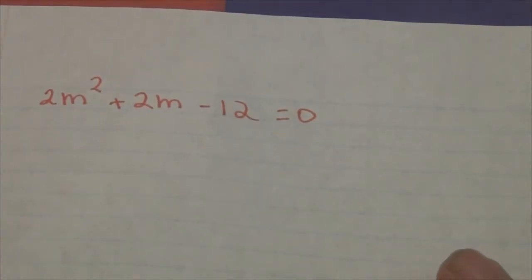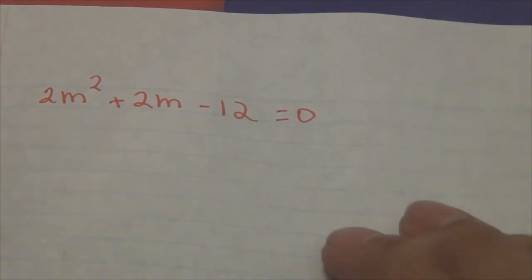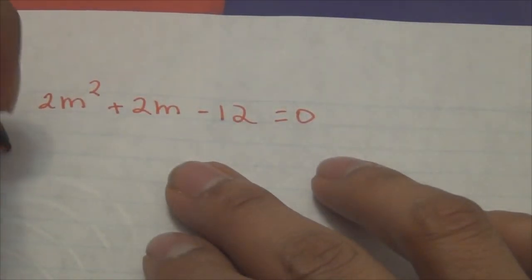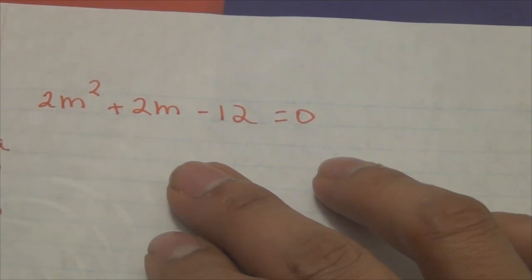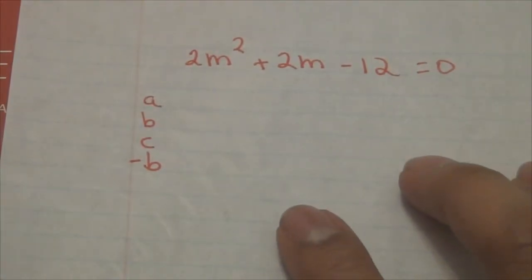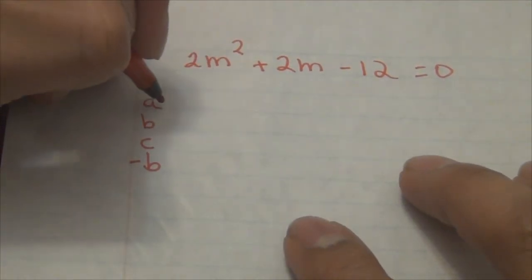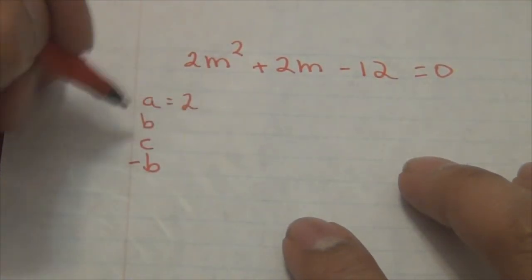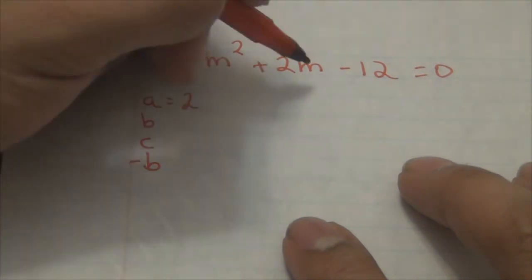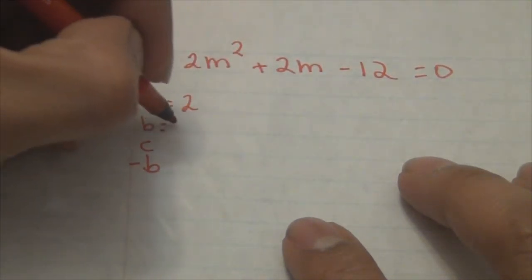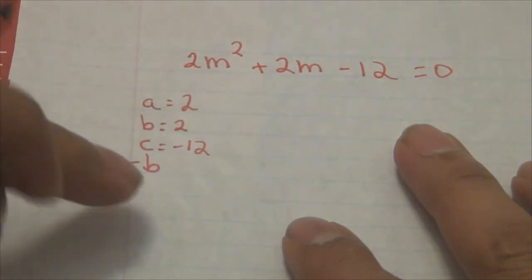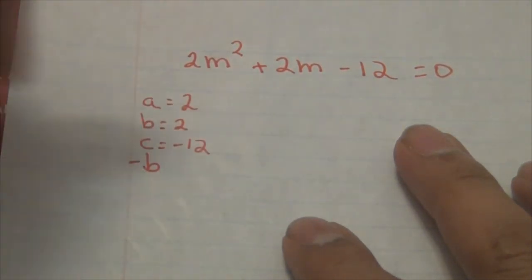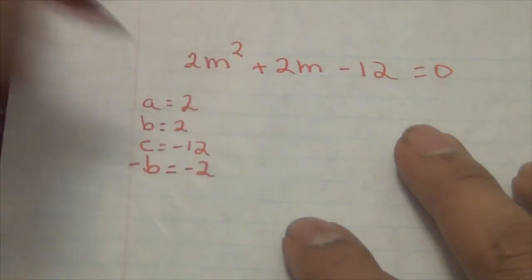So the first thing we gotta do is identify A, B, C, and negative B. So A is the coefficient of m squared, so it's 2. B is the coefficient of the linear term, m to the first power, so that's 2. C is the loose number, negative 12. And negative B is just the opposite of B, so that will be negative 2.